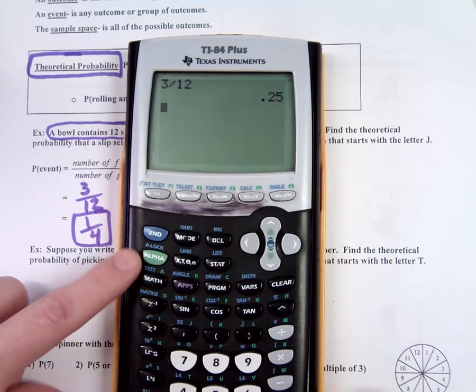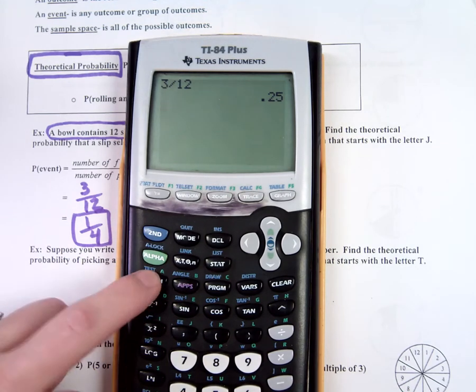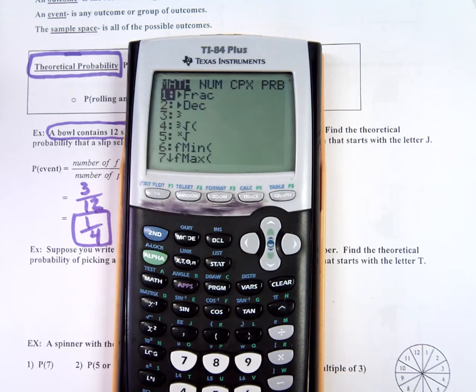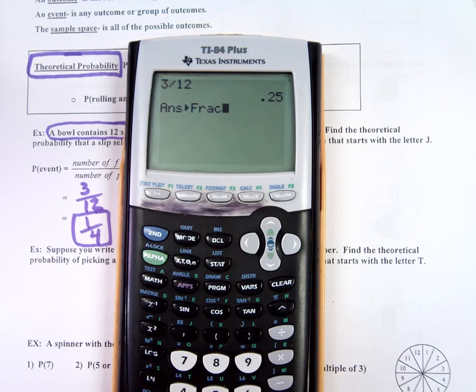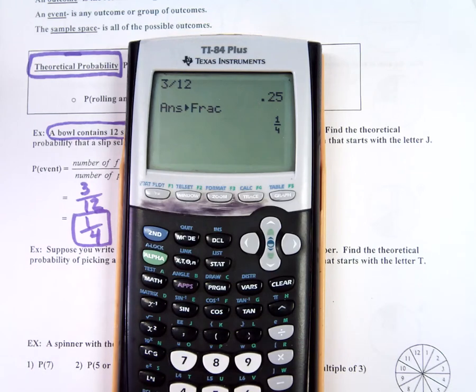So I'm going to hit the button that says math, and then enter, because I want a fraction, and then enter again. That will reduce the fraction for you. If reducing a fraction is difficult, especially if it's a bigger fraction, that's one way to do it. Just put the original problem in, hit enter, and then math, enter.